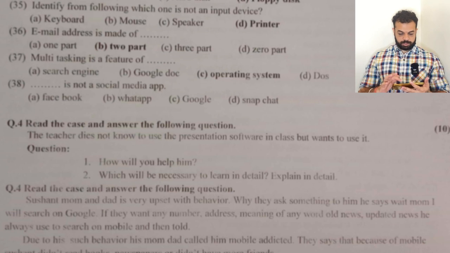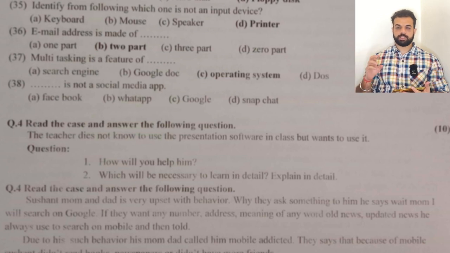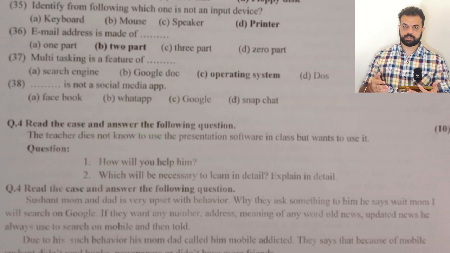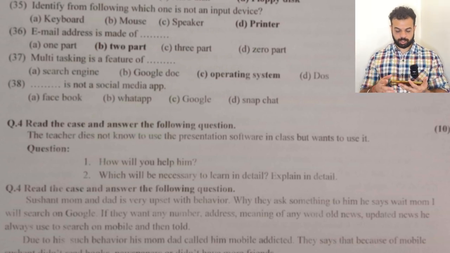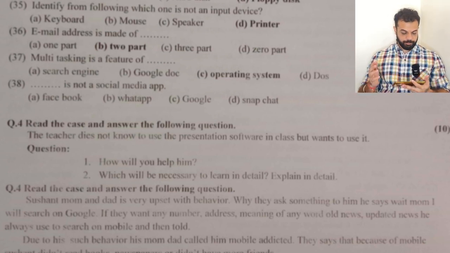Now comes the part where they have given a situation. They have given a small situation. They are asking two questions to write your view as per the situation. Right. Now I'll be discussing that situation. I'll be telling you the situations and asking you the questions as well.